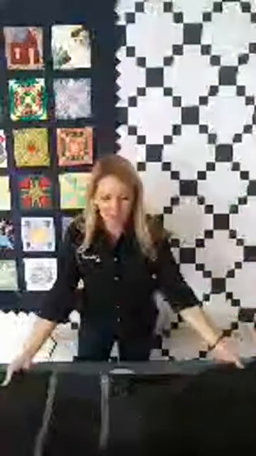Here's another example. When we look at this quilt, is one thread color going to look good on the entire quilt? Probably not. Custom quilting might be the best idea for that quilt.